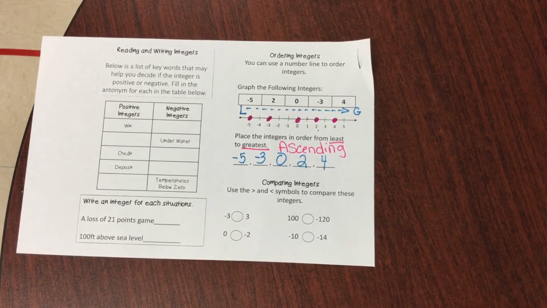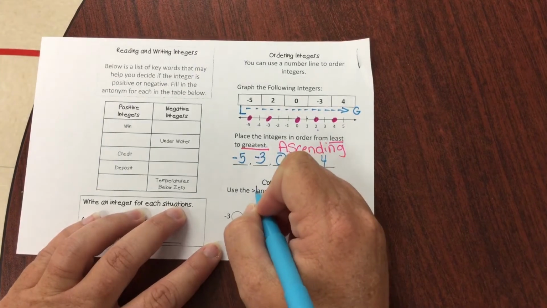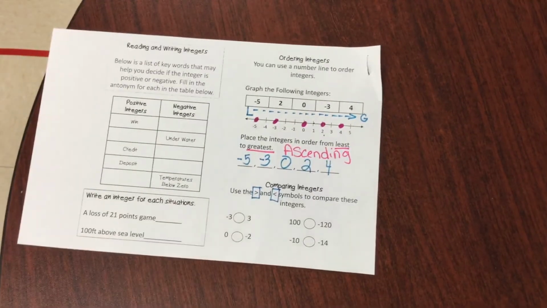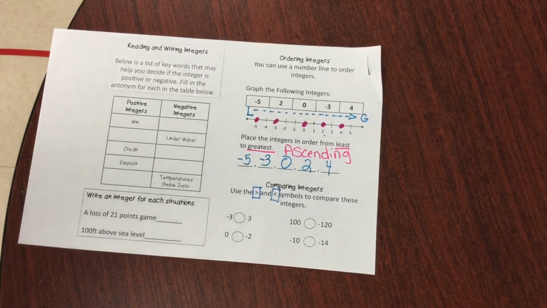All right, so now let's talk about comparing them, given two integers and deciding whether it's going to be greater than or less than. All right, but I want to talk just a moment about our symbols here. We're in big kid school, so we have to use the big kid terminology. We don't say the alligator eats this number or whatever.